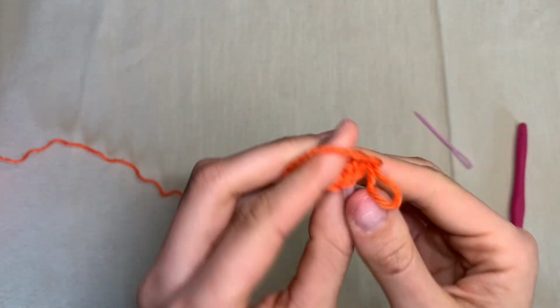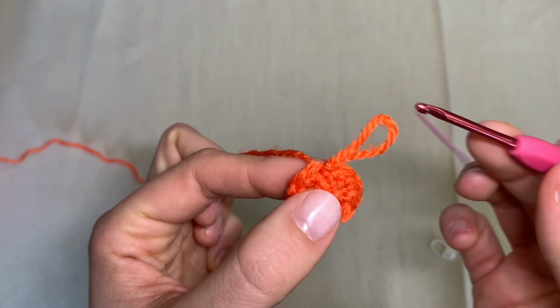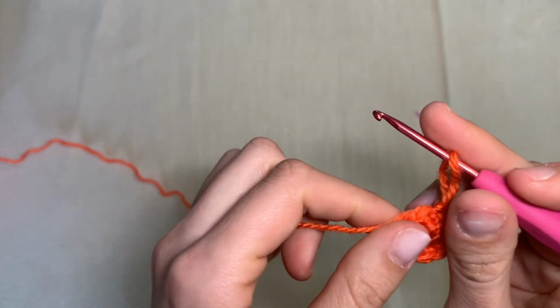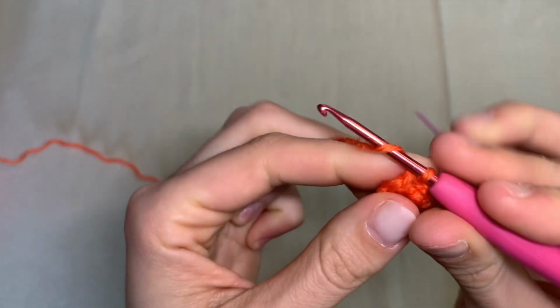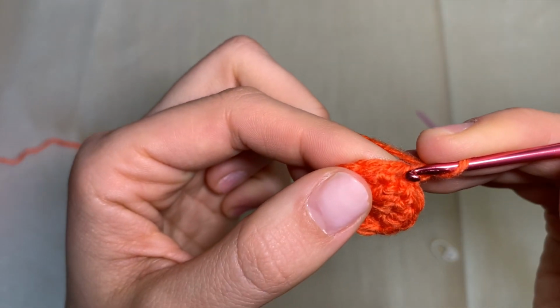So what you're going to do is chain one as we did before, and then in the first stitch, not the one underneath the chain, but the next one, there you're going to do one single crochet.